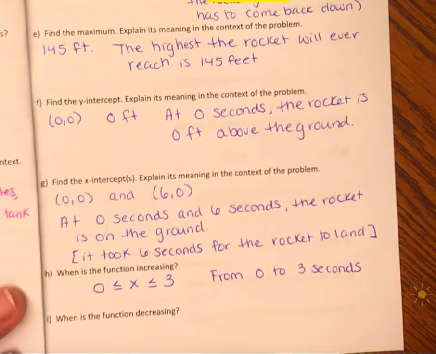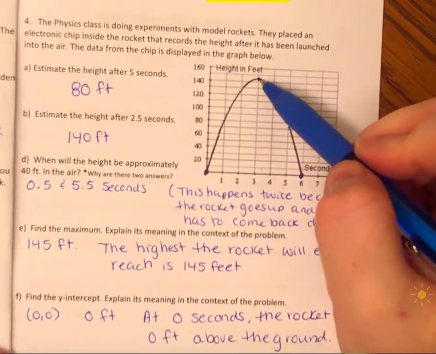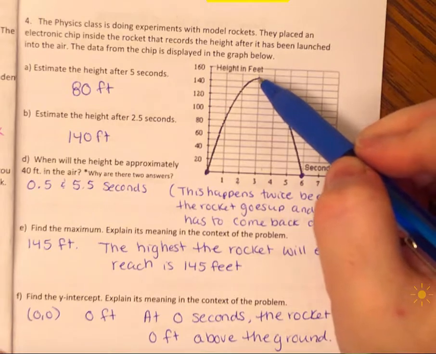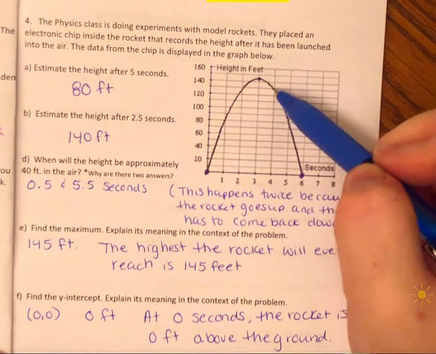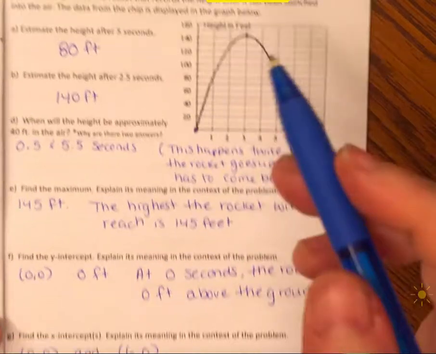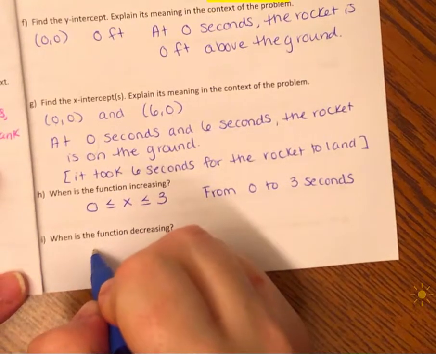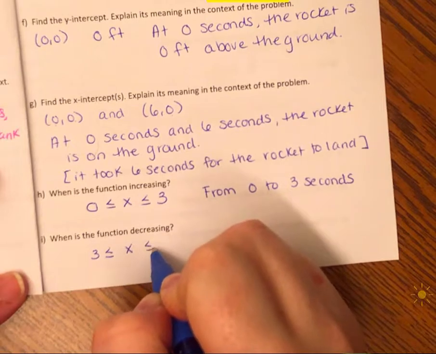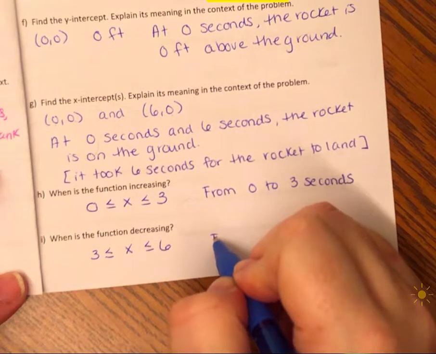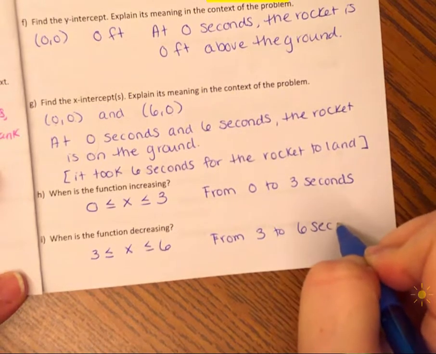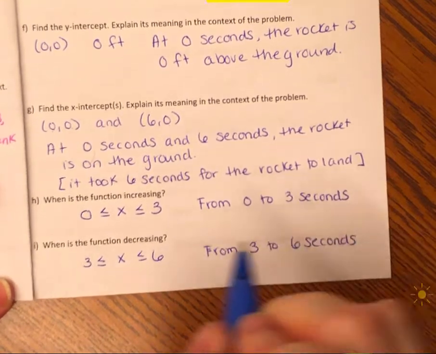And then when is it decreasing? So again, we can look back where it stopped increasing at that peak, and then it started coming back down. So the peak was at 3 seconds, and then it kept coming down until it landed on the ground at 6 seconds. So it's no longer increasing or decreasing because it's just landed. So we can say from 3 seconds, so x is in between 3 seconds and 6 seconds. So from 3 to 6 seconds, it is decreasing. The graph is coming back down.